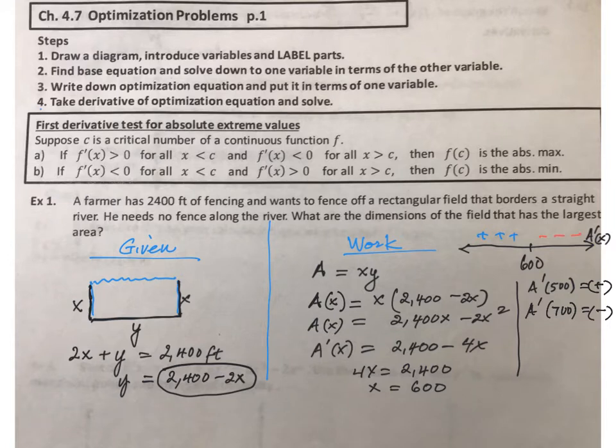So 600 is going to be the maximum because our function is increasing, that is positive slope, before 600, and decreasing after 600. So we say X equal to 600 is a relative max. To find the absolute max, we must check the endpoints. The endpoints are 0 and 1,200. When X is 0, then we're using all the fencing for Y. So Y is 2,400, X equals 0. Then A of 0 equals 0.